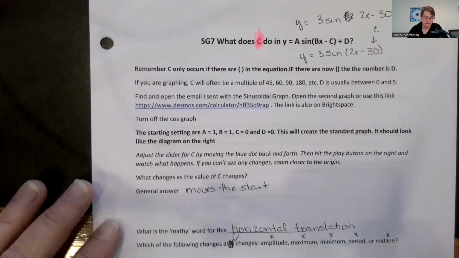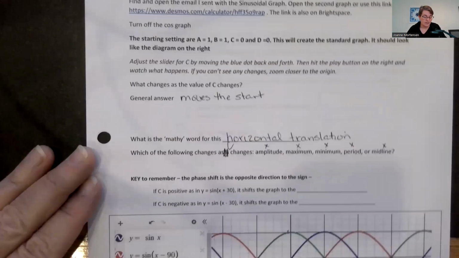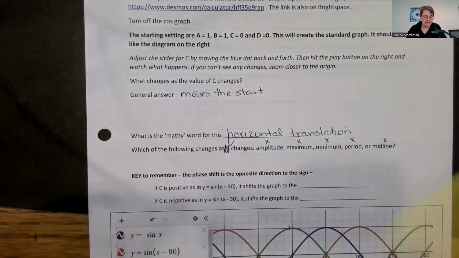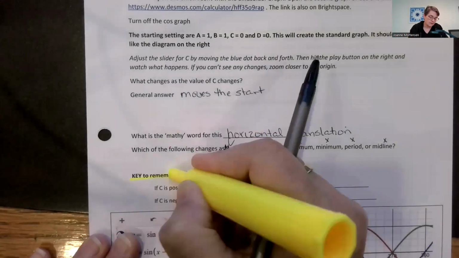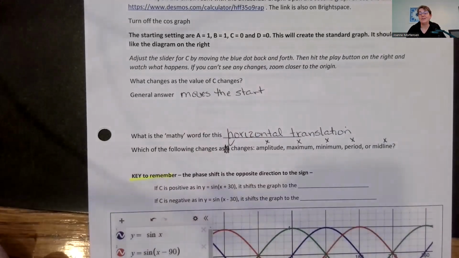It changes the start. Fancy schmancy word for that is horizontal translation. I rarely remember to use that. I usually just say it changes where the start is. And this part, it says key, but it's one of those things that's nice to remember. But if you don't, it's going to be okay.